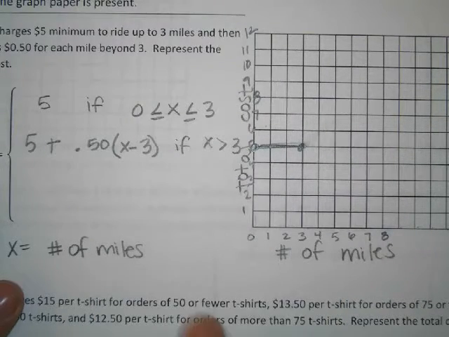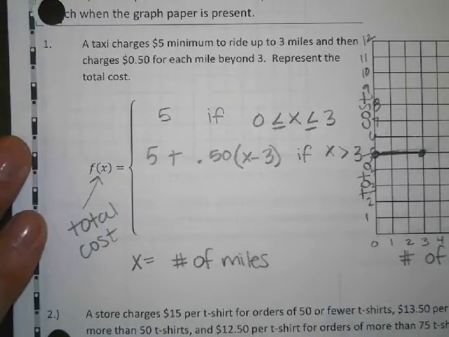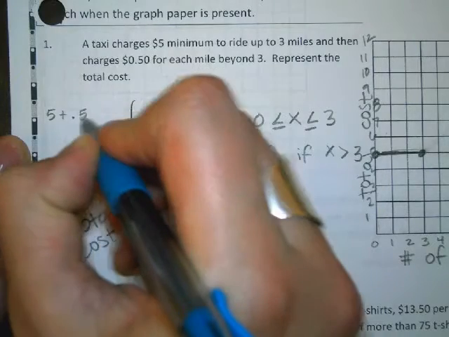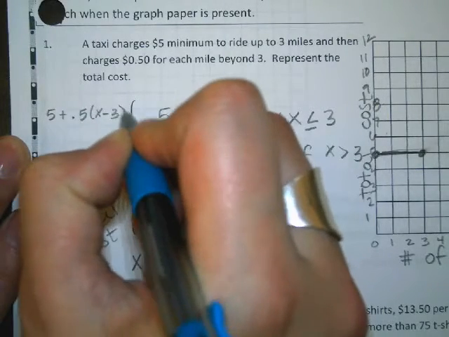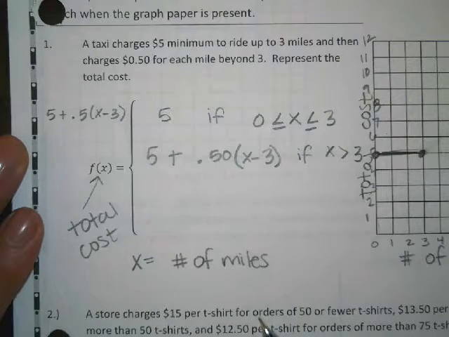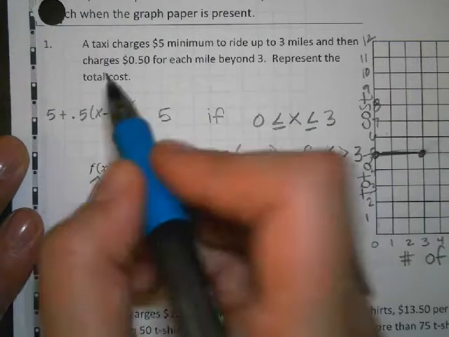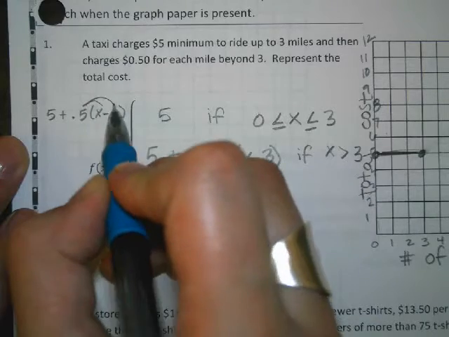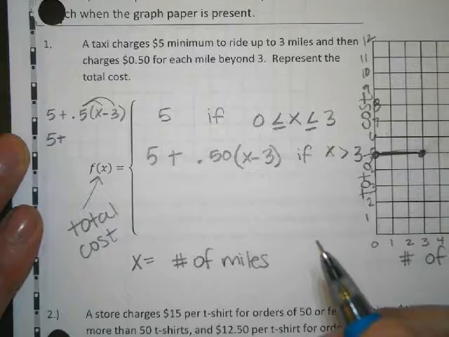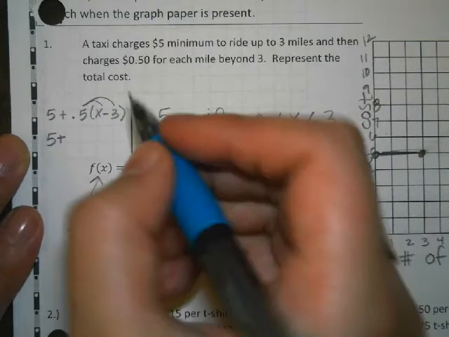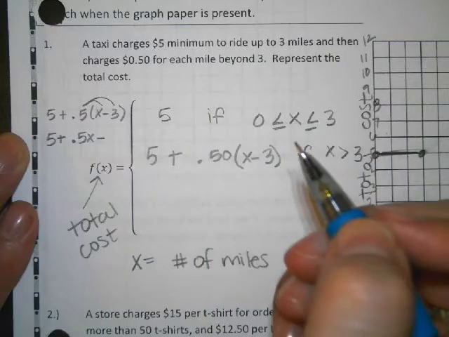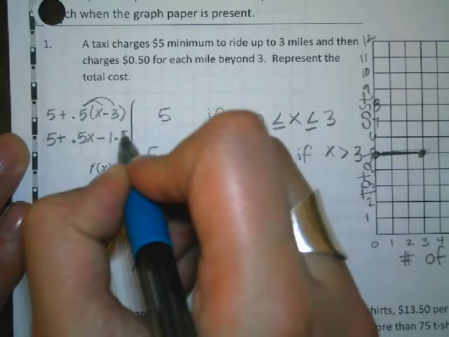I'm going to go ahead and do my work over here off to the side. Okay, so I've got 5 plus 0.5 times x minus 3. And what should I do first to simplify it a little bit? Distribute. Okay, so I've got 5 plus 0.5x minus 1.5. Okay.